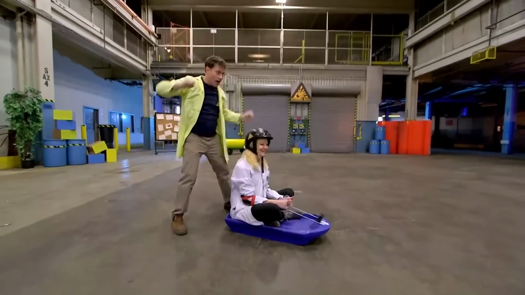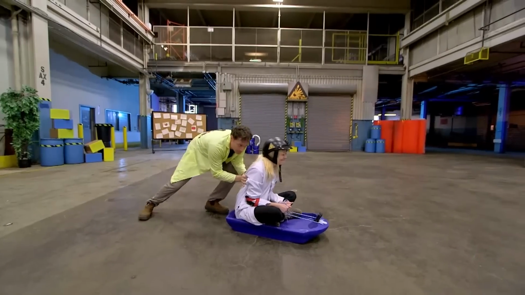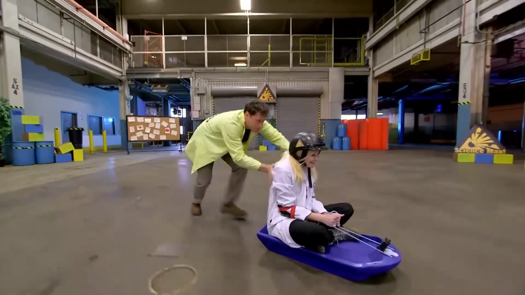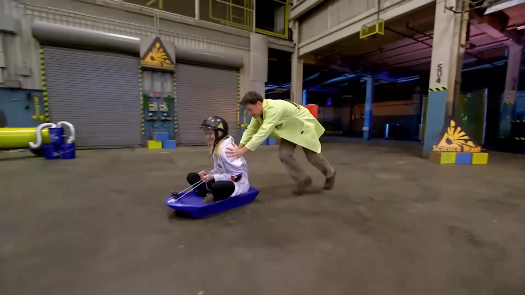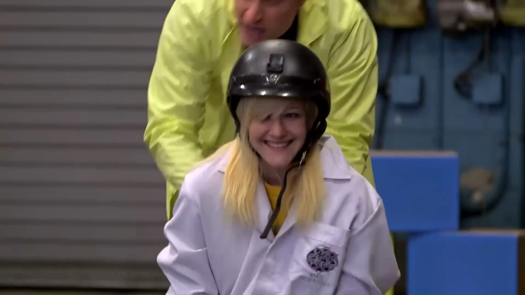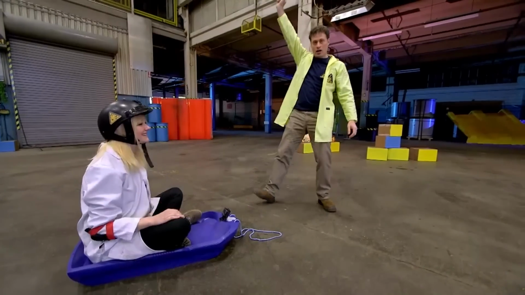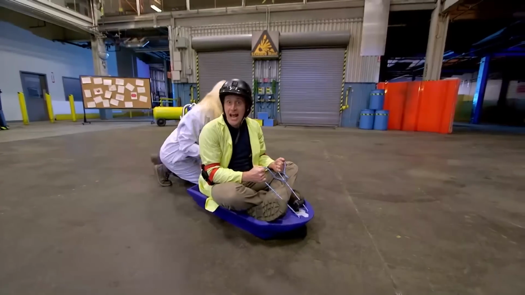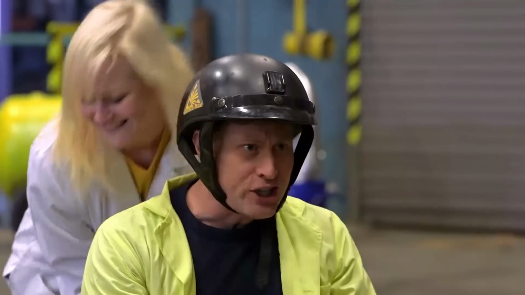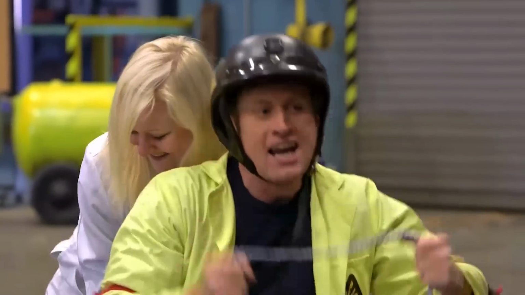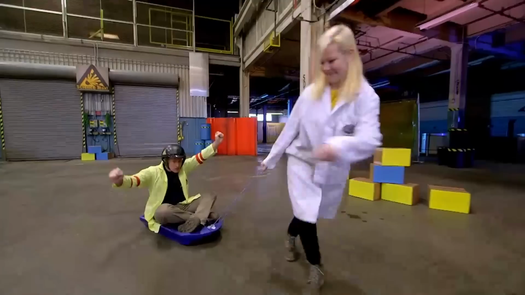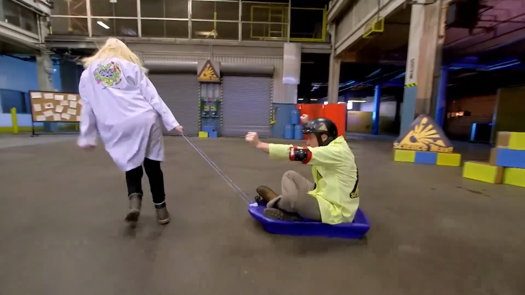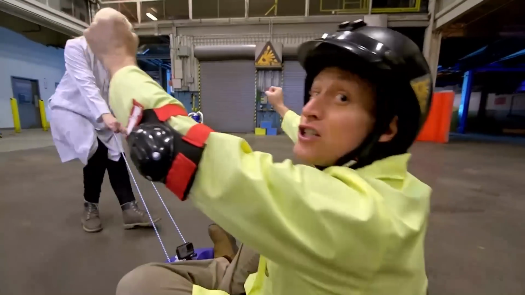Yeah, I'm ready. Okay, here we go. Sarah and I pushed each other around on the sled, which was fun, but it was also tiring. It's pretty hard. This is my turn. My turn. All right. Oh, yeah! Whoa, friction! Yeah, friction! But we soon realized it'd be pretty hard to measure how much friction there was.